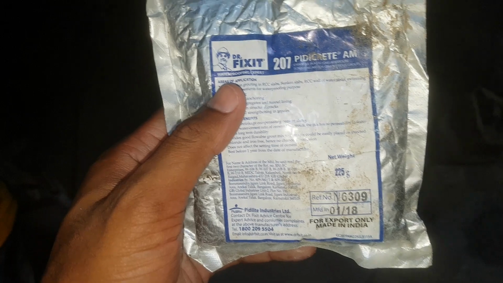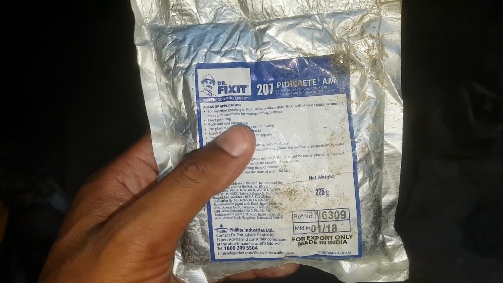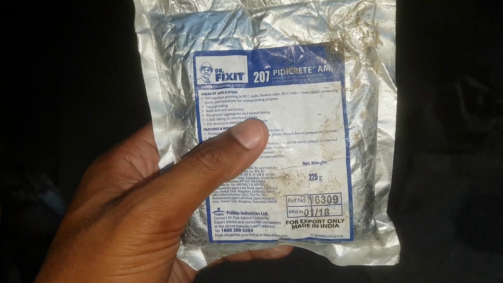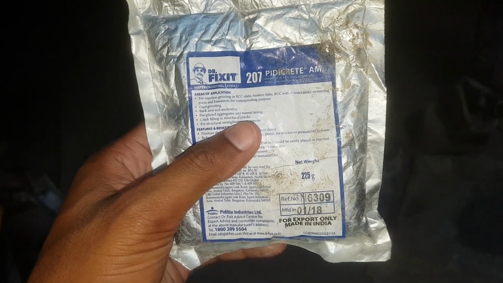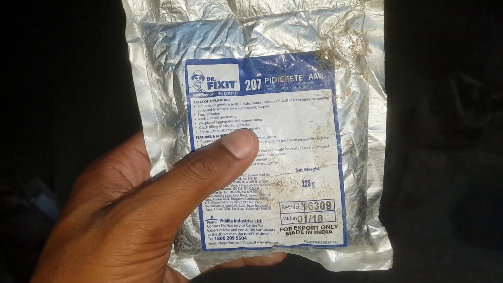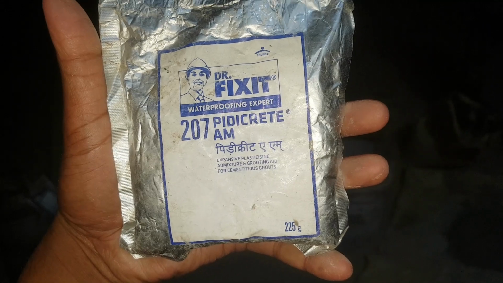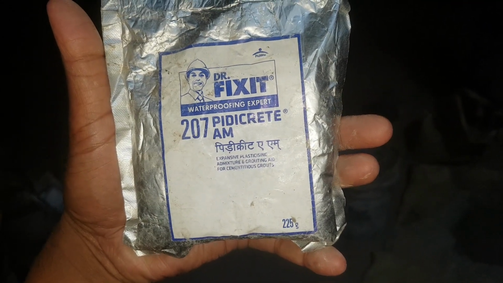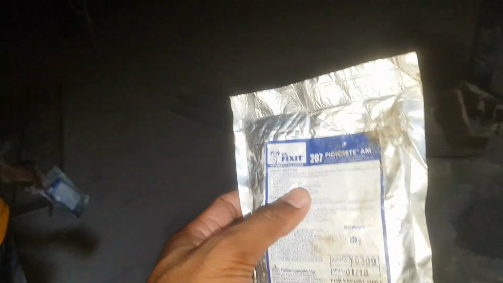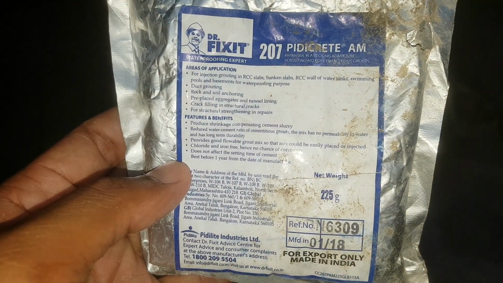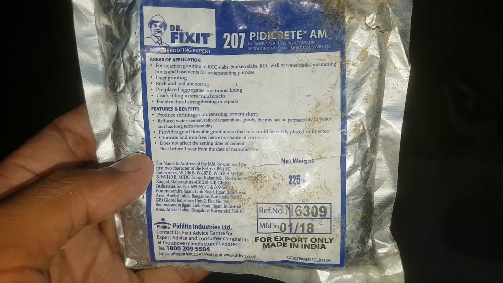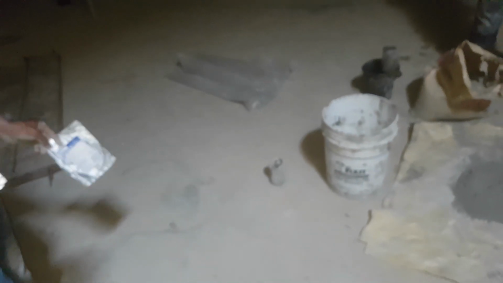Grout means one type of flowable concrete. We will press this flowable concrete in with our injection machine or pressure machine. Here we can see Dr. Fixit 207 Pedicrit AM, and this is also a waterproofing product. Details, areas of application, and features and benefits are also given here. Now I will show another one.